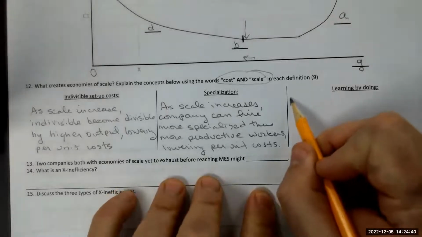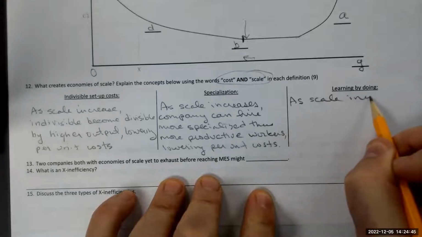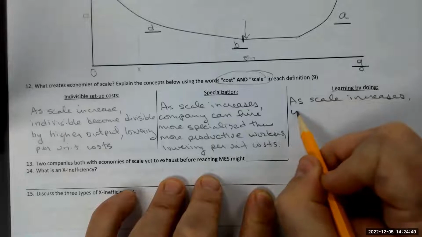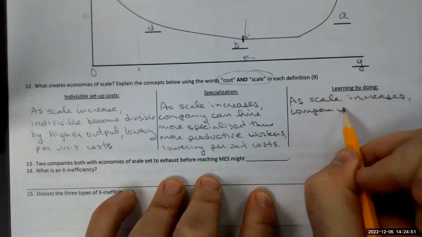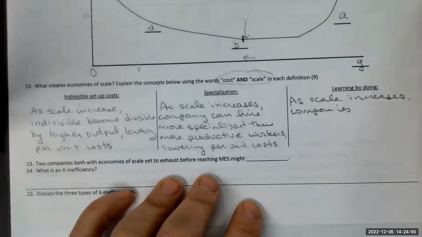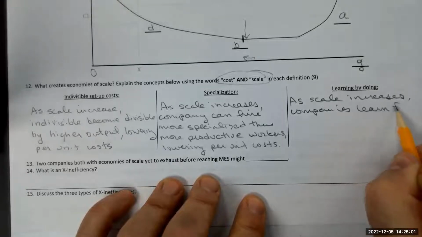So back to this, as scale increases, companies, various ways to say this. Learn from experience.